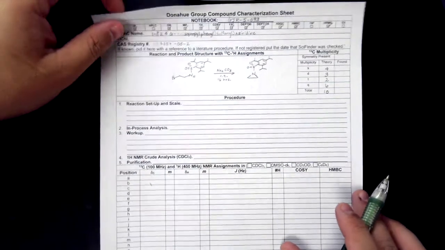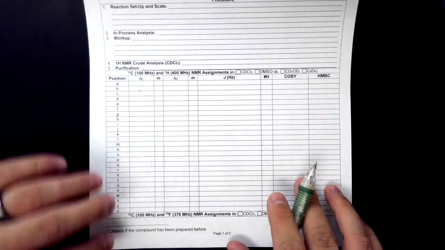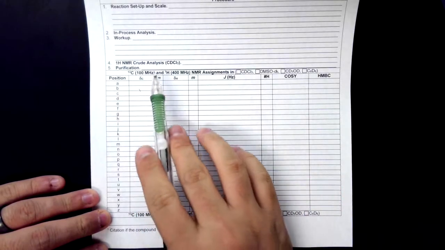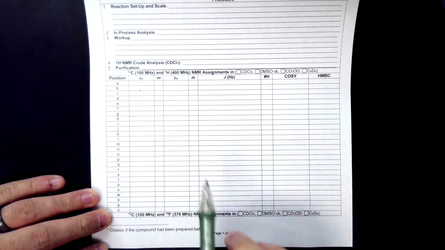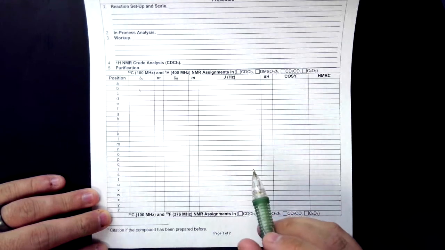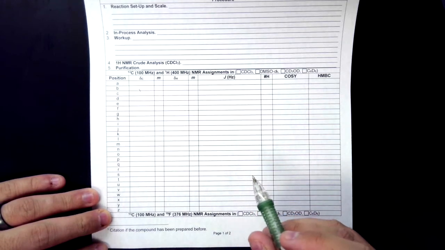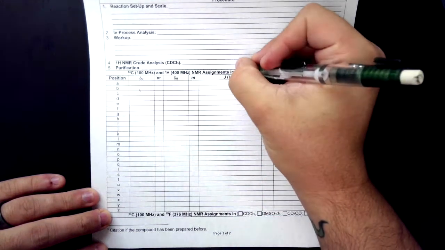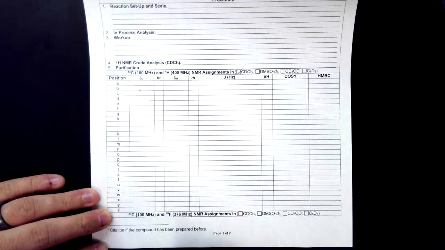So then when we get down here to the latter portion of it, you see we have carbon-13 and proton NMR assignments. Like previously, we do have boxes that we have to check. This compound was run in chloroform, so I'm going to go ahead and check the chloroform box.